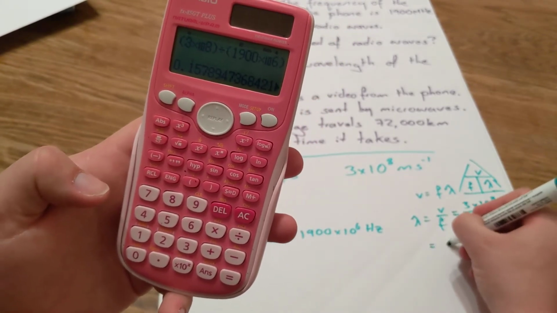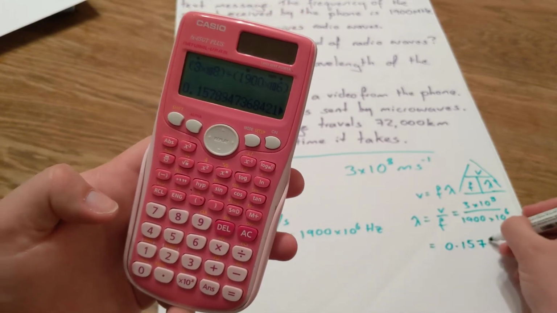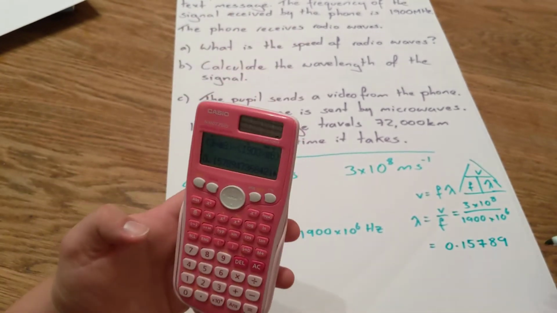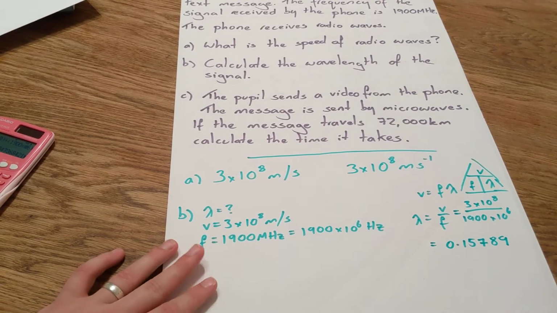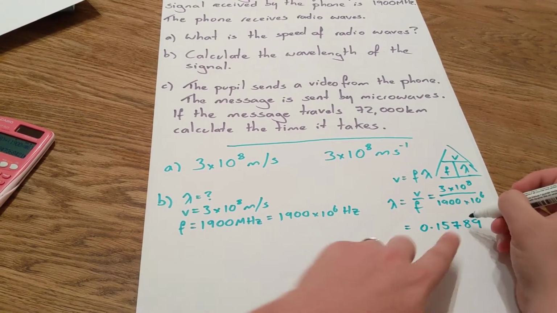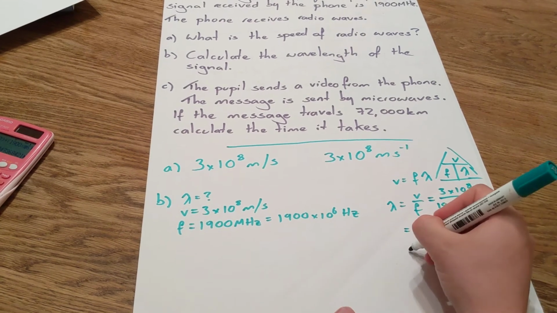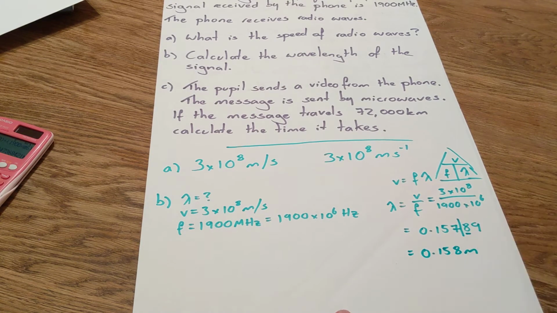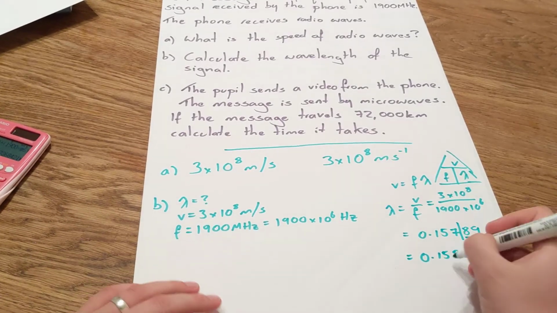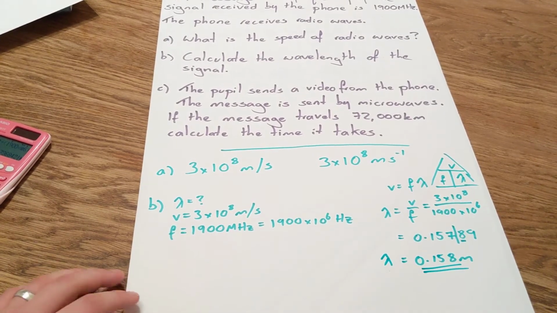That's giving us a wavelength of 0.15789. But remember, we don't want all these numbers. Standard in physics is to go to 3 significant figures. Here is our significant figure. We look at this next one, this is more than 5, so this is going to go up. So our wavelength is 0.158 meters. We'll underline this to make it extra clear that this is our answer for the wavelength.